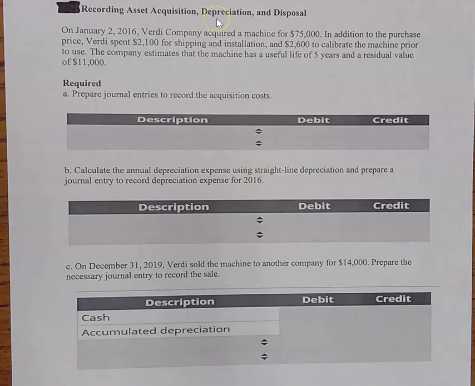So with a very limited scenario, we're going to trace an asset, looks like a machine, all the way from asset acquisition all the way through to disposal or disposition, sale of the asset, however you want to put it. When we see disposal here, that generally means that we are selling it for cash. Sounds like we're throwing it away, right? But we're not. That would be retirement.